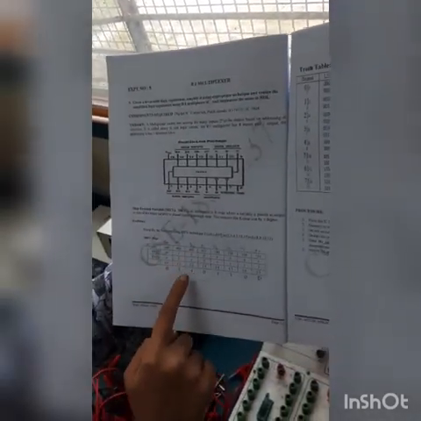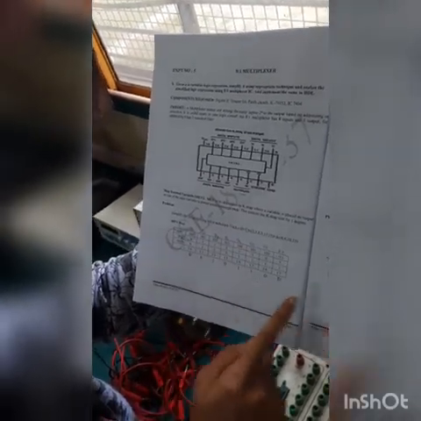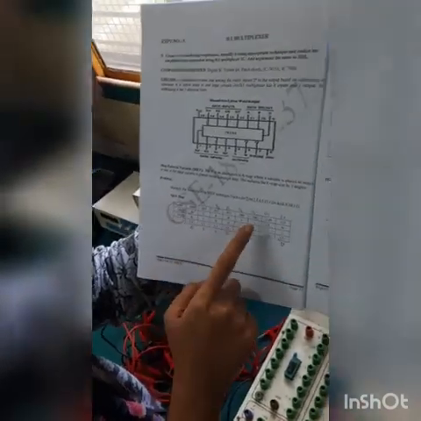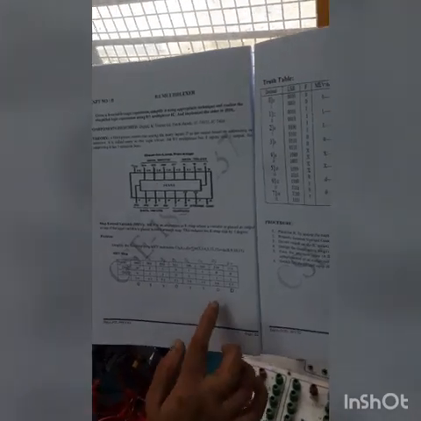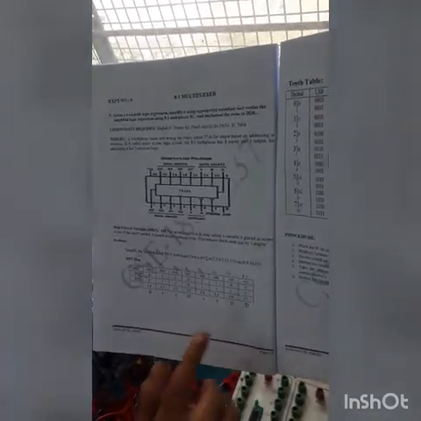So D1 and D2, D4, D5, you have to connect together and connect to high. And as I told, D0 and D3 you have to connect together and connect to low. And D6 and D7 connected together form the D input, that is the fourth input.